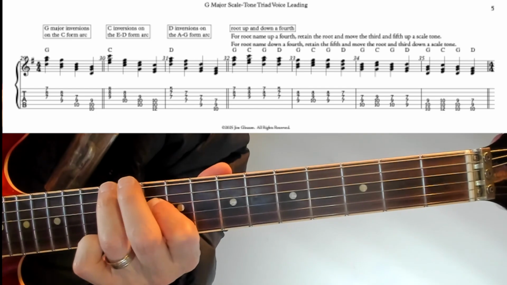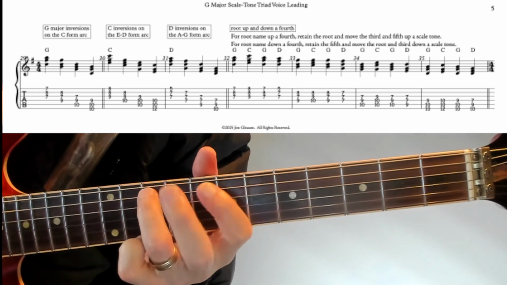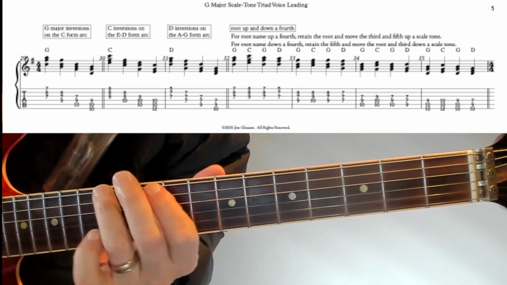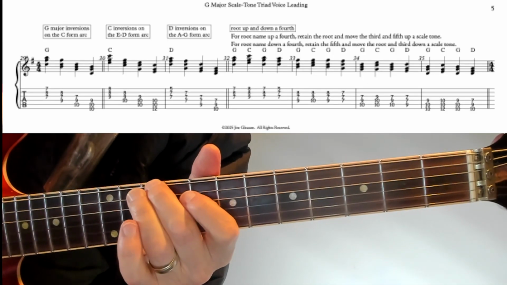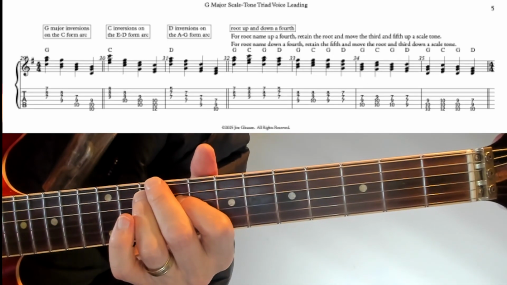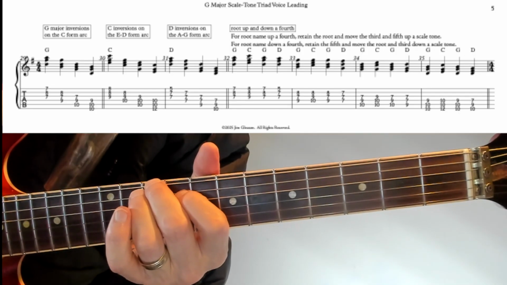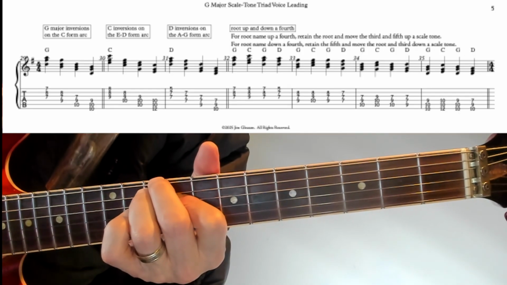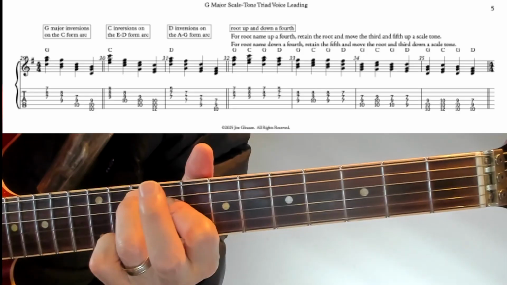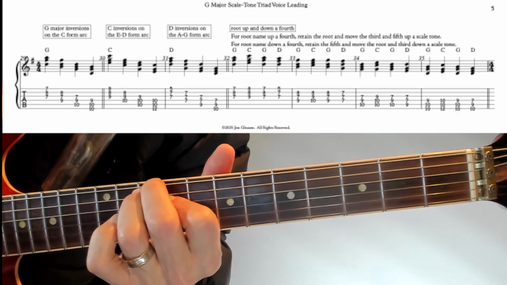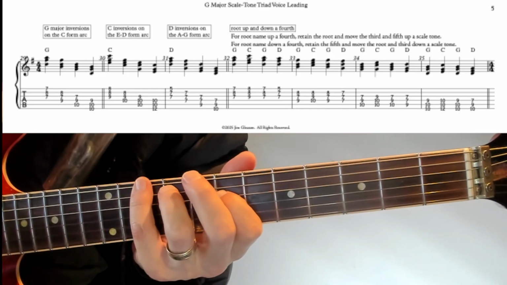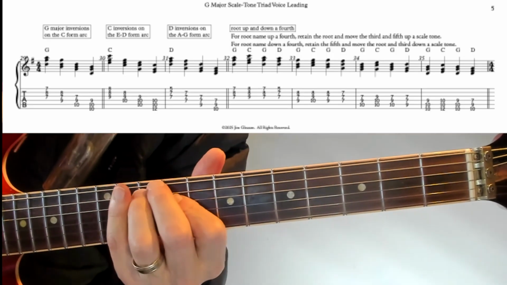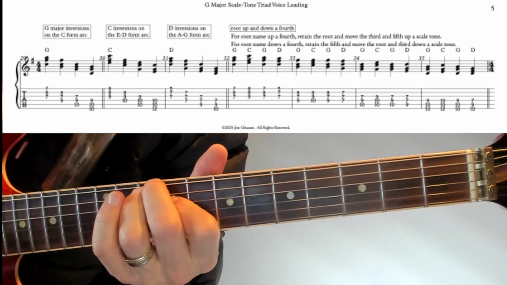They're moving in the interval of a 6th, while retaining this note in the middle, you get G, C. Back to G, then retain the 5th. This is the 5th, root, 3rd, and move the other 2 notes down a scale tone, G to D. So that bar is G, C, G, D.